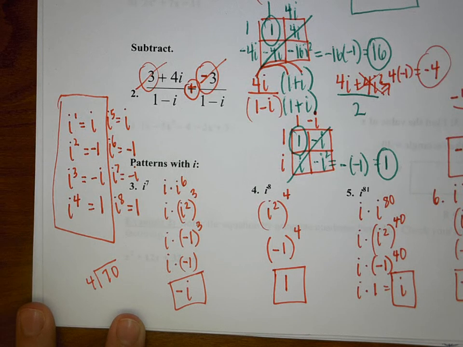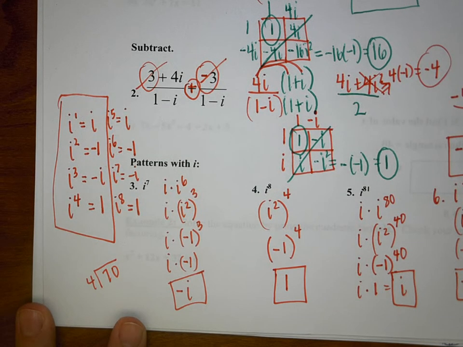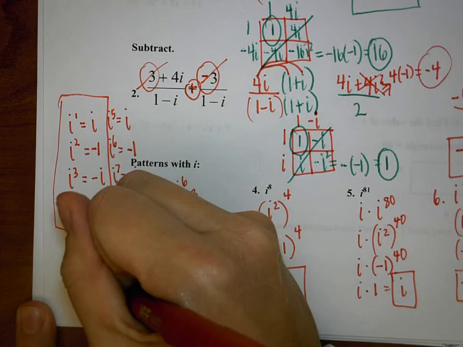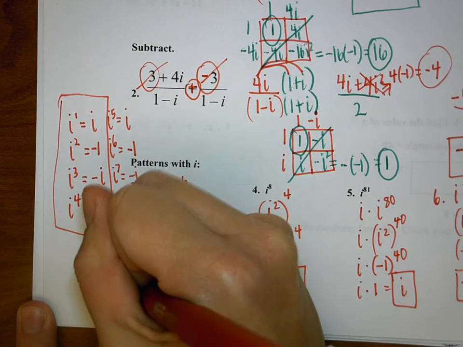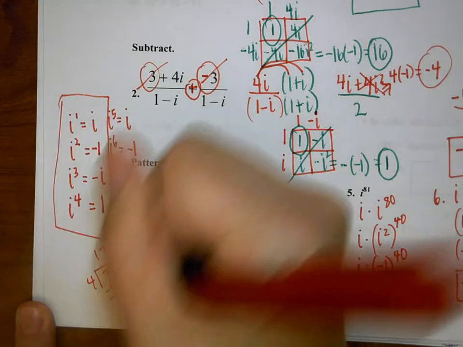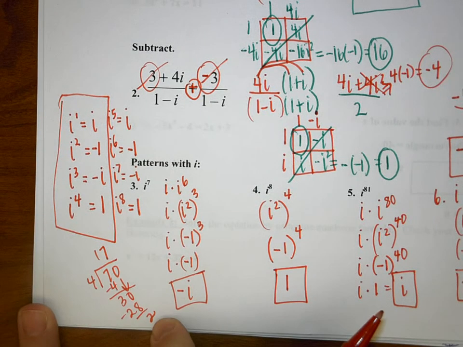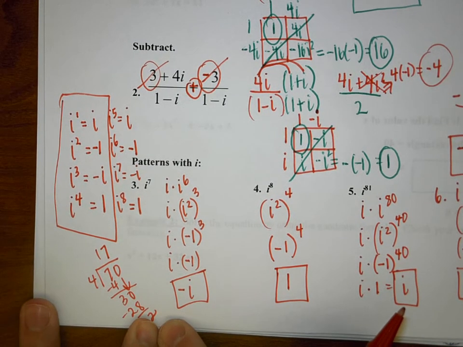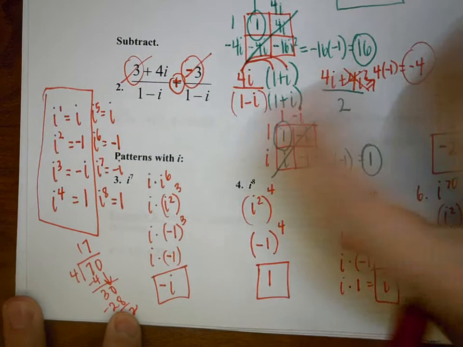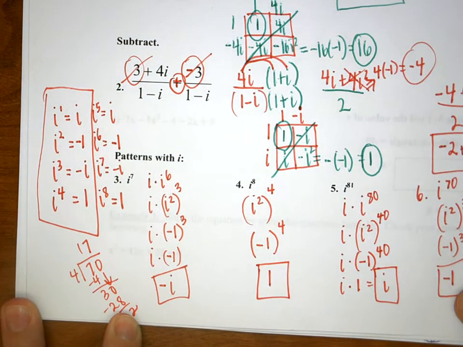Well, you start, 4 goes into 7, how many times? 1, that's 4. Subtract, 3 left over, bring down the 0. 4 goes into 30, how many times? 7. And that's 28. And there's 2 left over. So what happens is you're going to end up with I to the second power, which equals negative 1.